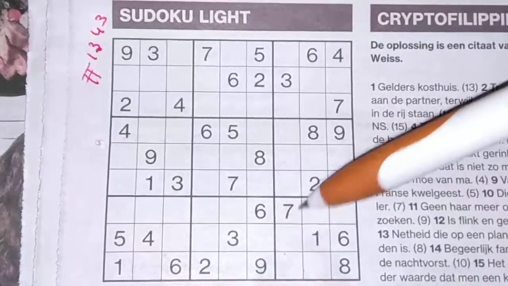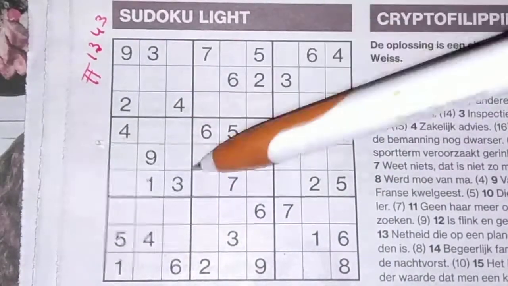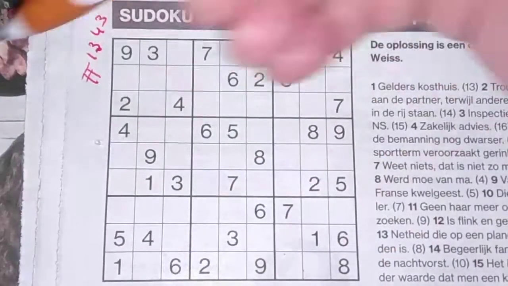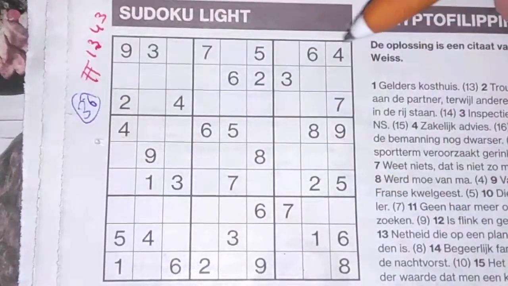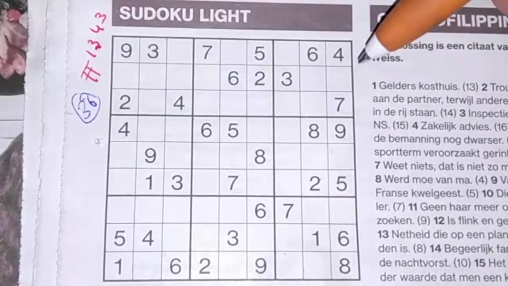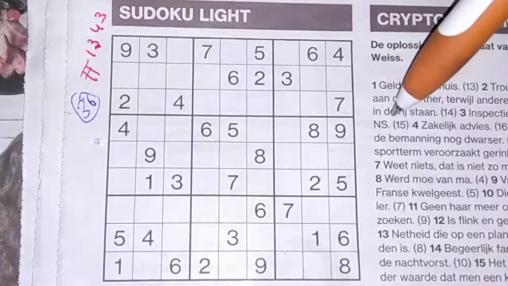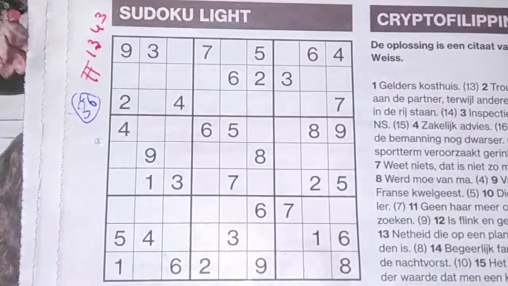So 9 times 4 is 36 printed numbers, printed digits. So let's get started. All right.